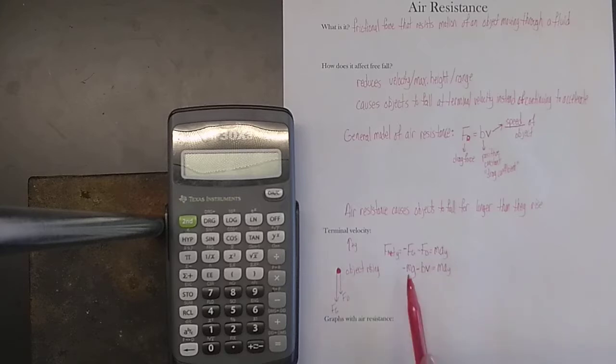So this equation, when the object is first launched, starts off very negative if we're solving for ay. It starts off with a very big negative number. As the object goes up and the speed gets lower, the acceleration becomes less and less negative until at the very peak, the acceleration is only equal to negative g.